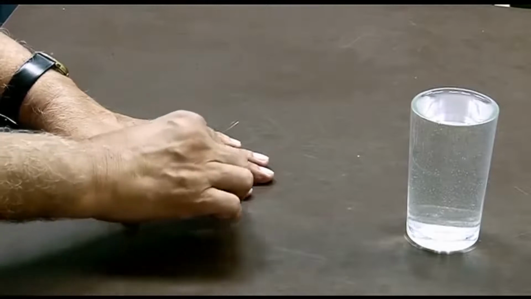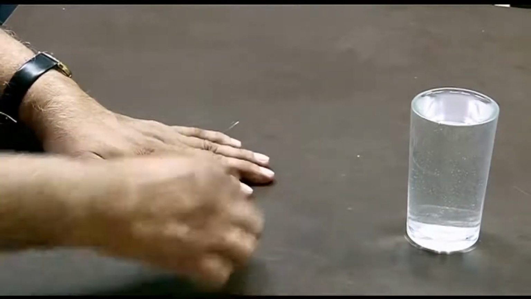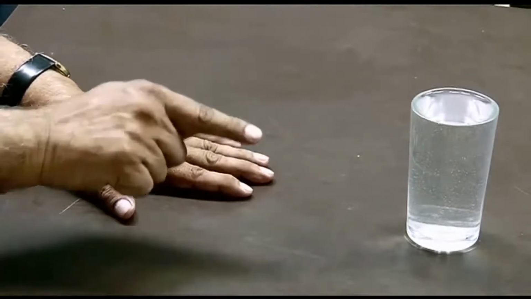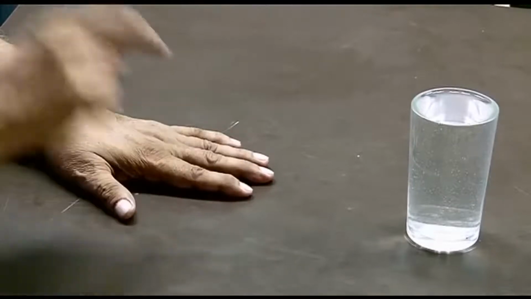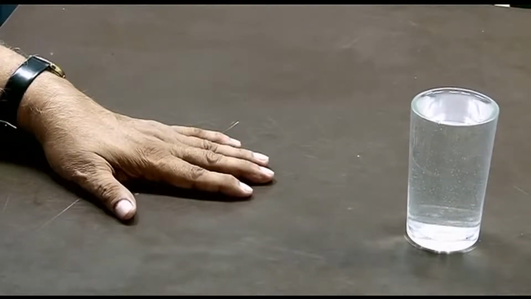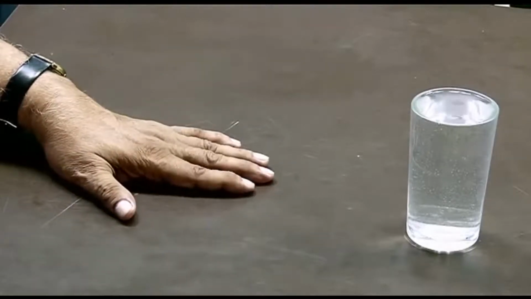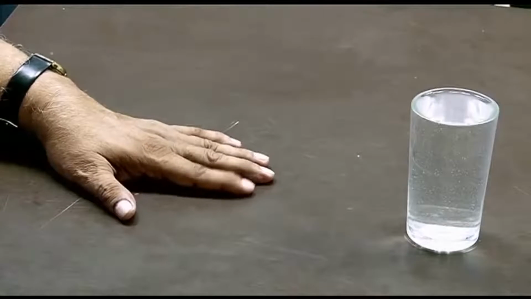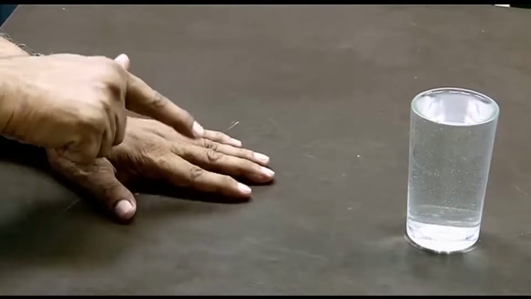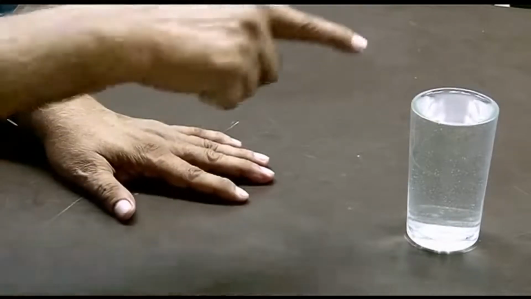I cannot move this particle from here to there. So, very small motion about its own equilibrium position can be created without breaking the table by just moving the finger, but that small motion is able to create a lot of vibrations there.